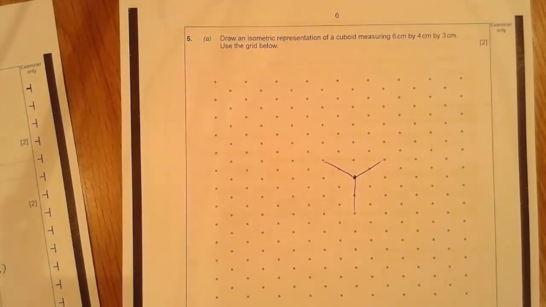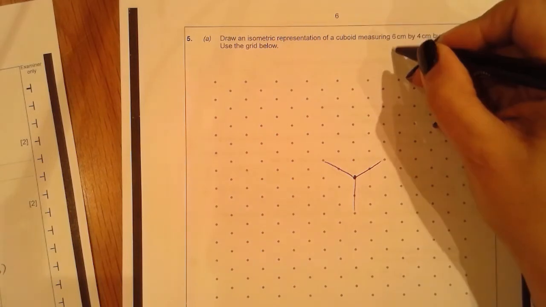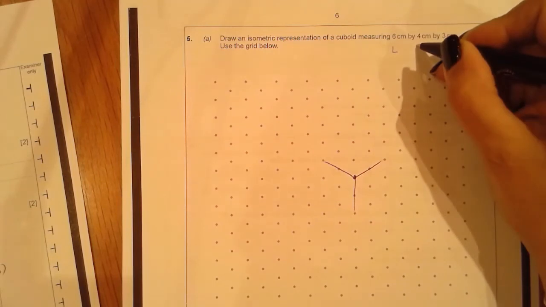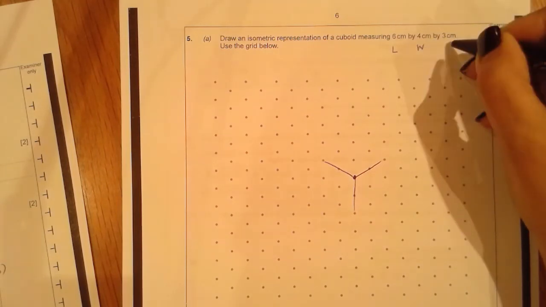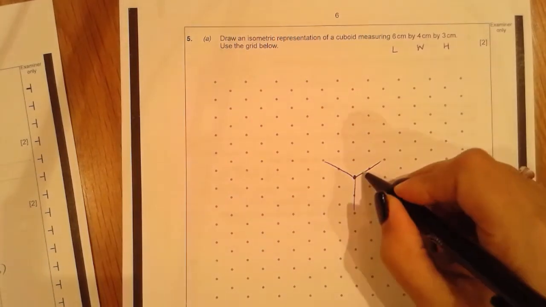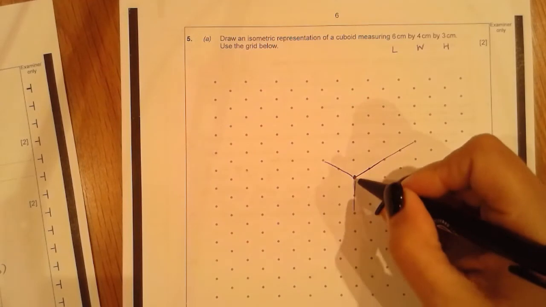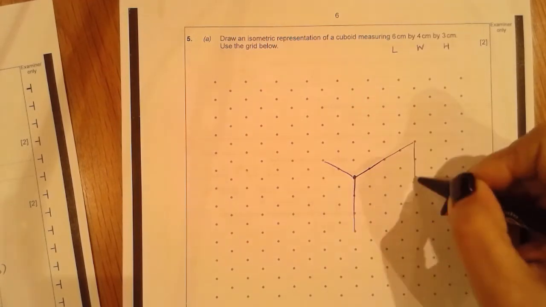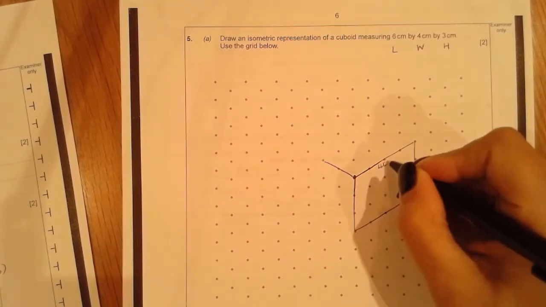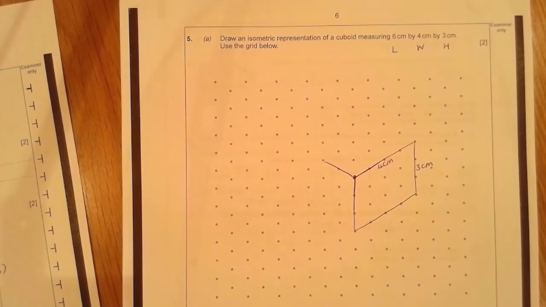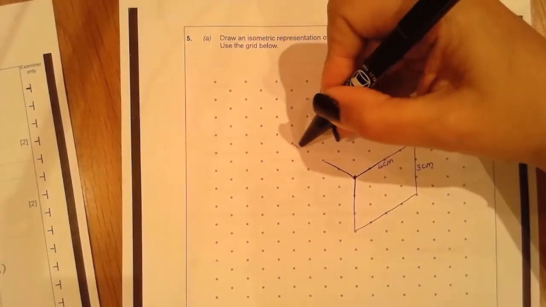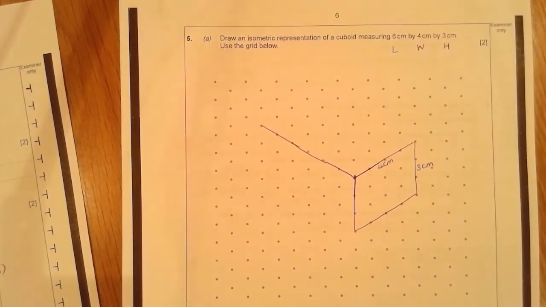I'm going to draw this so that it's 6 long, and then the rectangle on the front will have a width and a height of 4 and 3. So here's my width of 4, here's my height of 3, 4 centimeter width, 3 centimeter height, and my length 1, 2, 3, 4, 5, 6 needs to be 6 centimeters.